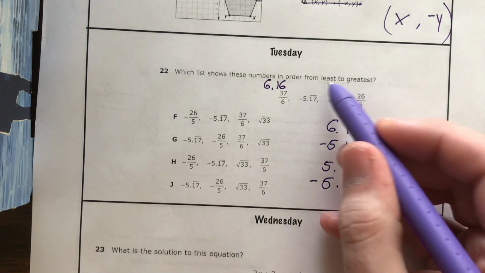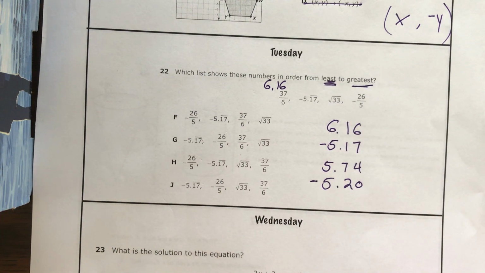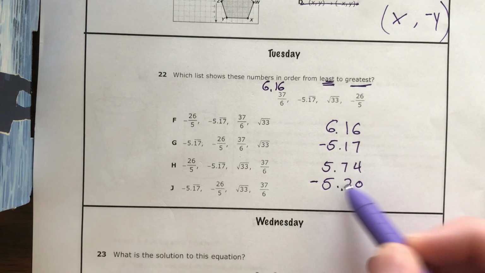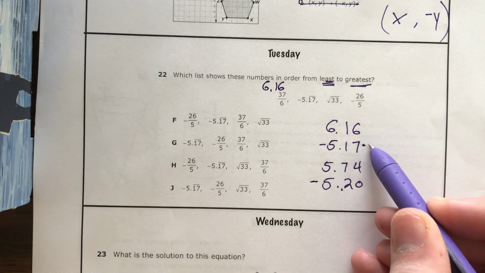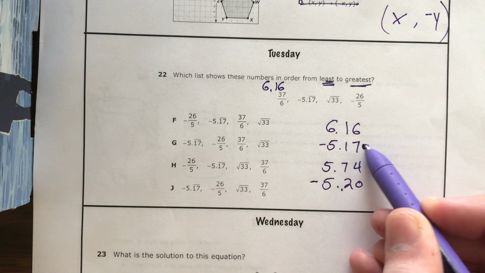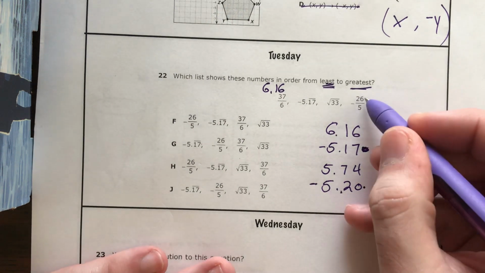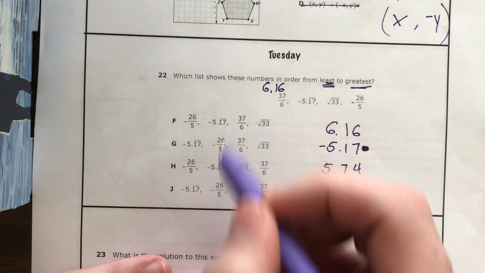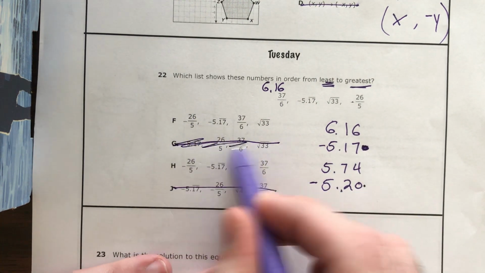Now it says least to greatest, so we're going to start with the smallest. Because you don't want to owe somebody money, would you rather owe somebody $5.20 or $5.17? I know it's not that big of a difference, but you'd rather owe them less, so you'd rather owe them 17 cents, not 20 cents. So my smallest one is going to be -26/5. I'm going to cross out anything that doesn't have that one as my smallest.